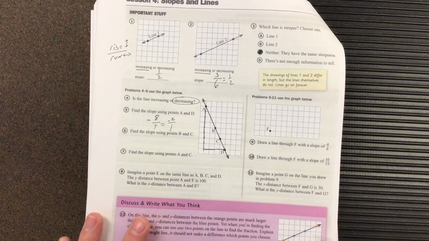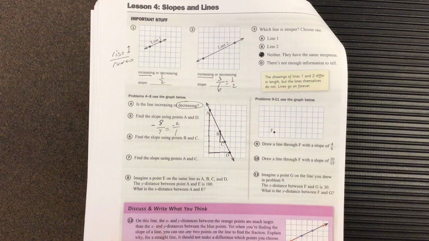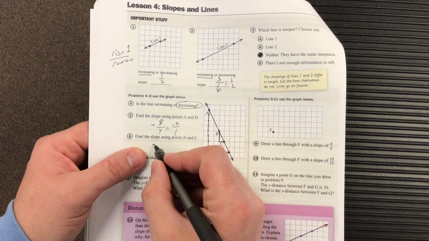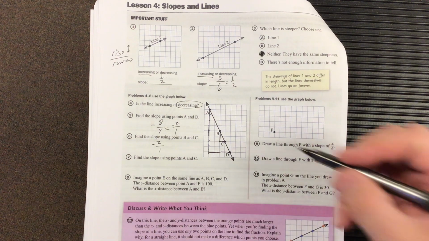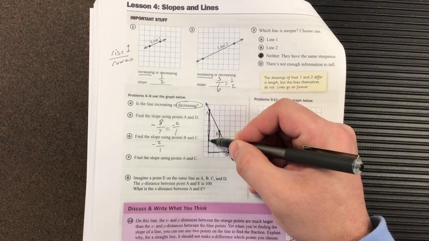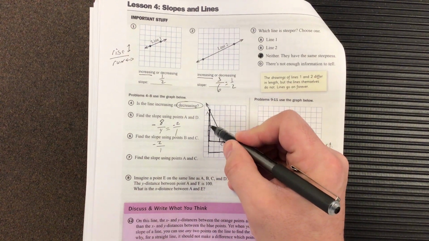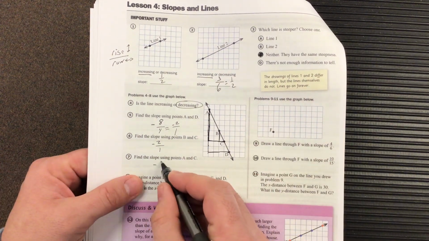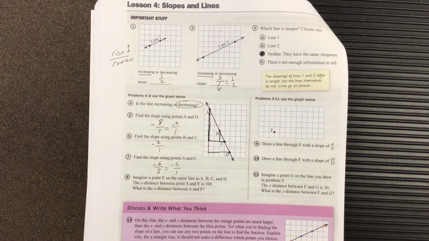B to C. Devin, how far down to go from B to C? 2. Again, it's a negative. And how far over? 1. And how about A to C? How far down? Negative 6 over 3, which reduces to? Negative 2 over 1. 6 is on top, so the big number is on top.